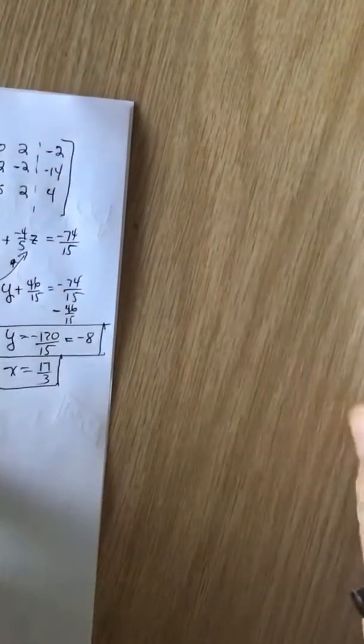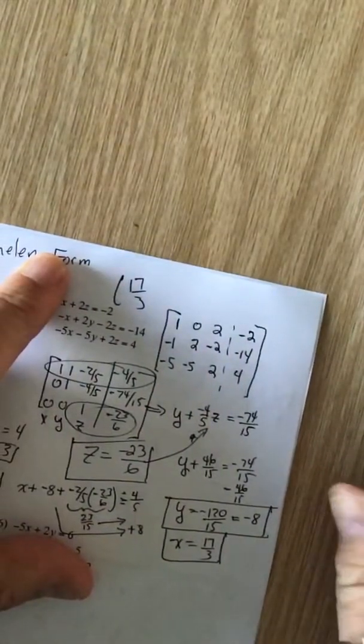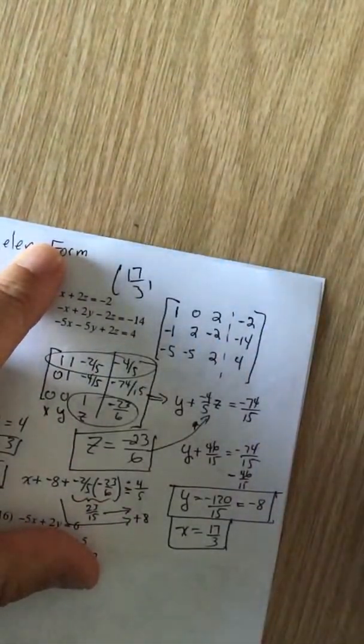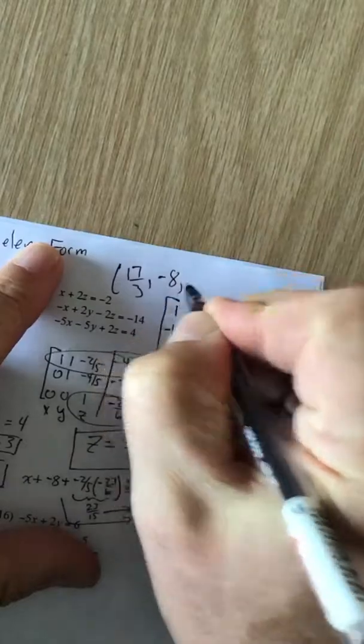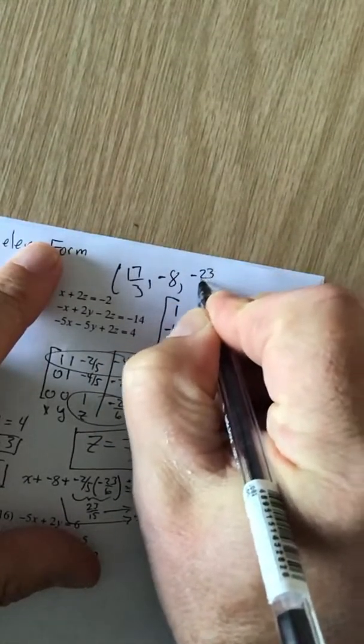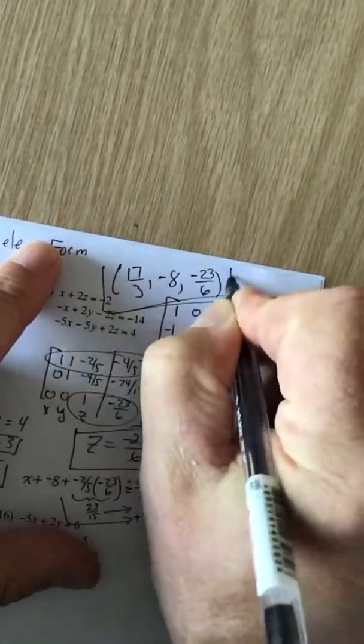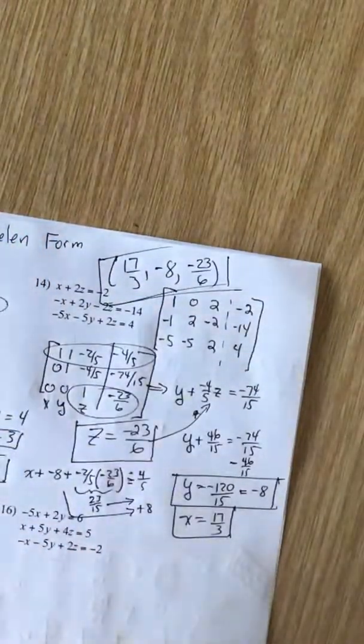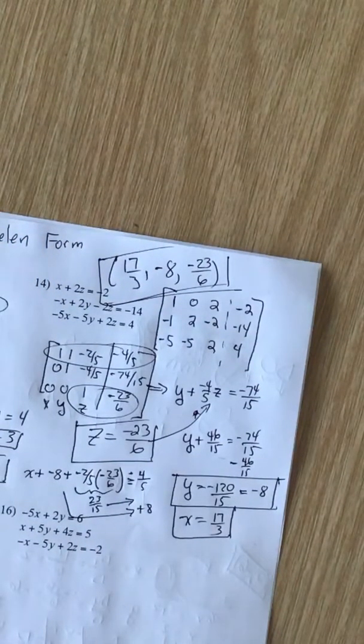And that is what that one is. So there's our answer set. X is 17/3, Y was -8 and Z was -23/6. So now even if there's fractions and they're ugly answers, we don't care anymore because our calculator is helping so much.